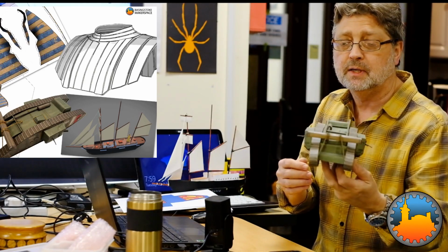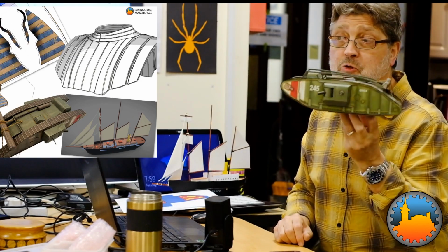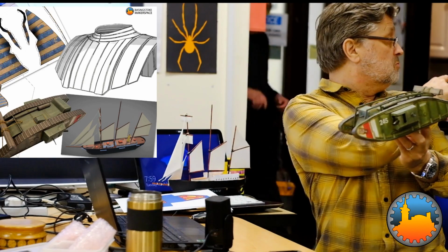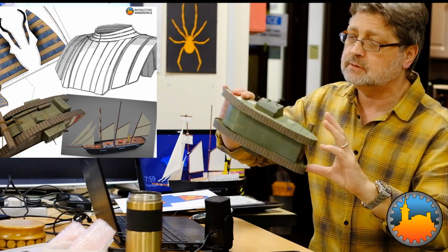I'll mix it all up. But I couldn't really justify spending £70 on a plastic model kit for the diorama that's back there that I think a few of you have seen. So I thought I'll make it out of card, and as you can see, it's detailed all around. Feel free to chuck that around.